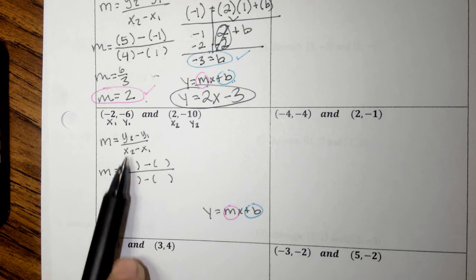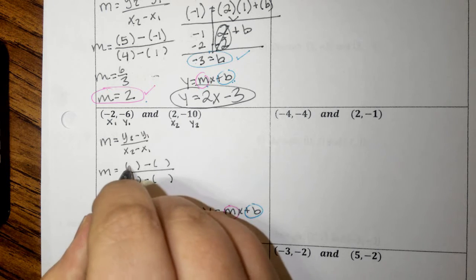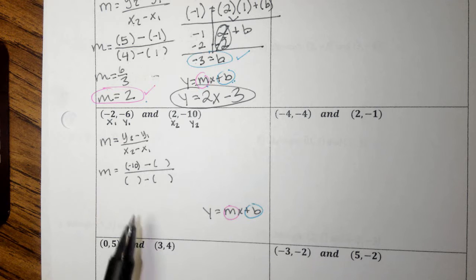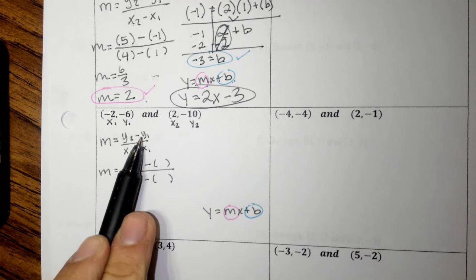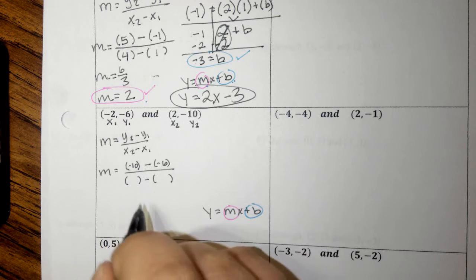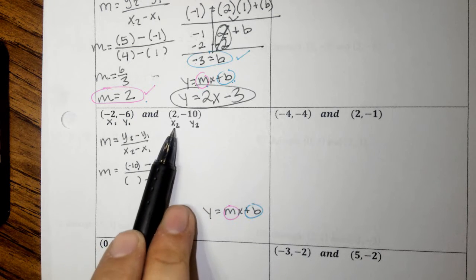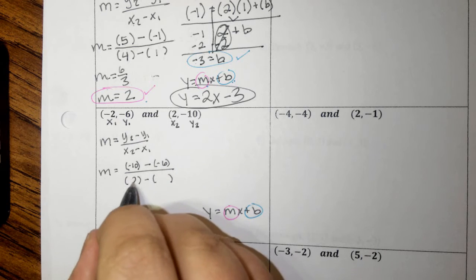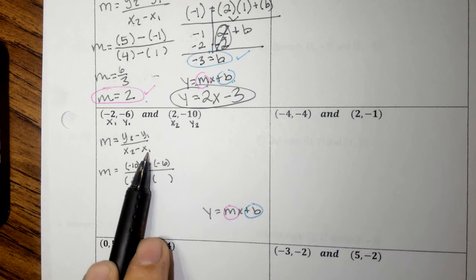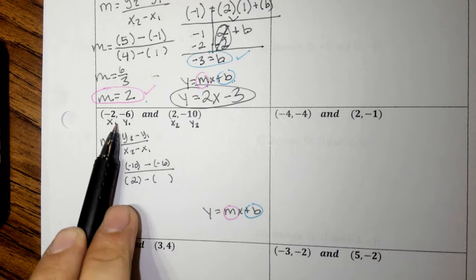Now this bubble is in place of y2, and y2 is -10. This bubble is in place of y1, and y1 is -6. This bubble is in place of x2, and x2 is 2. This bubble is in place of x1, and x1 is -2.